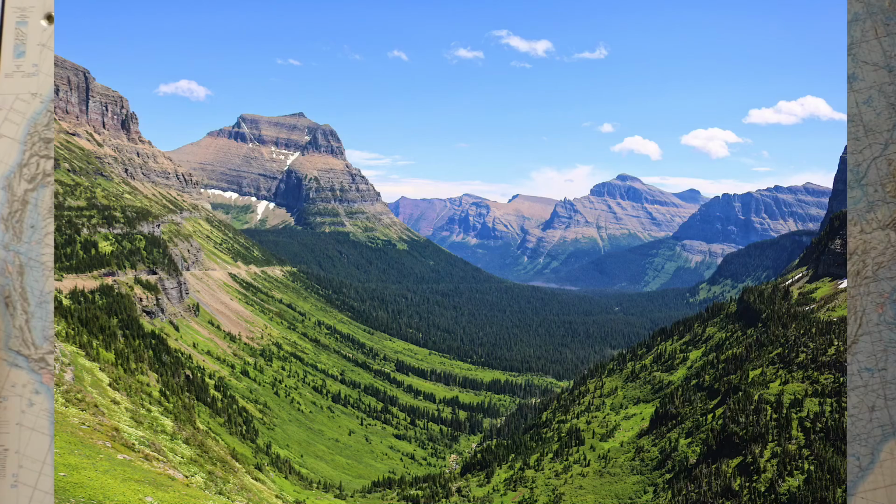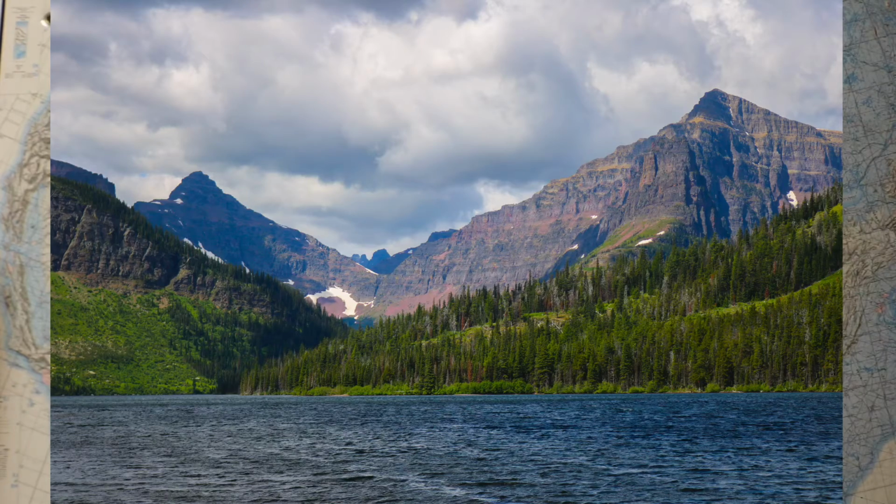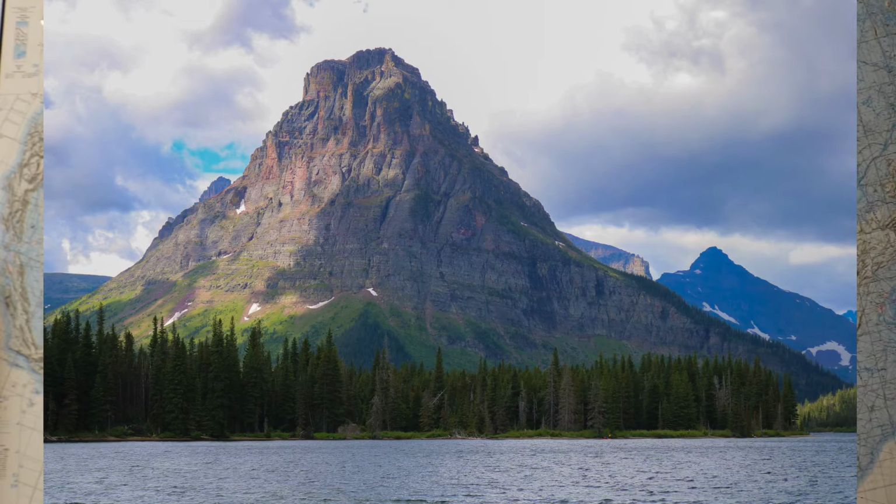Now, due to the formation process that created the national park, two sub-ranges of the Rocky Mountains formed, and these are the Lewis Range and the Livingston Range. Now, Glacier's mountains are probably some of the most recognizable in the country because they look different than any other mountain range in the United States.